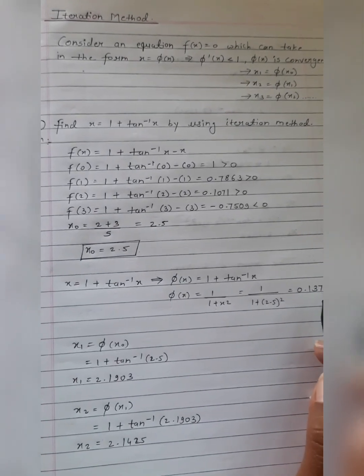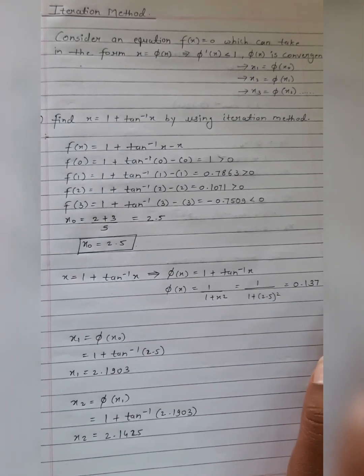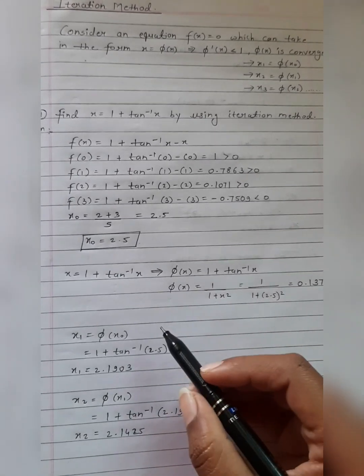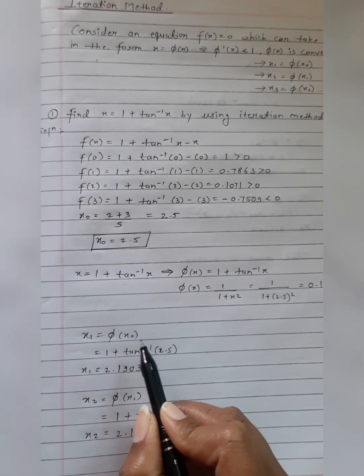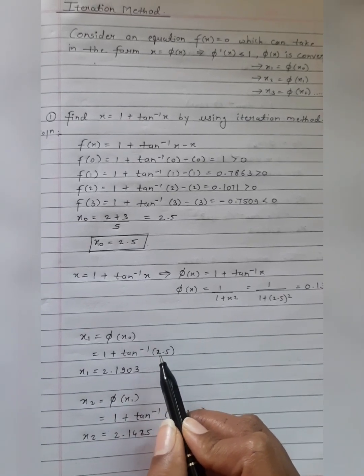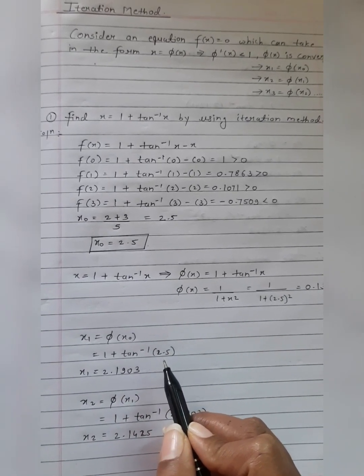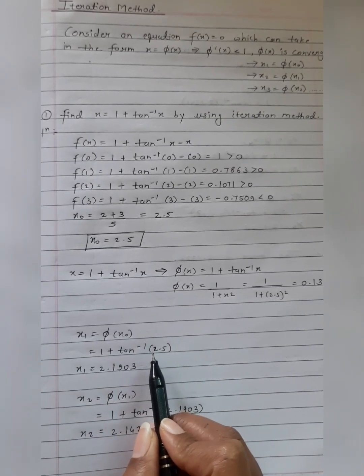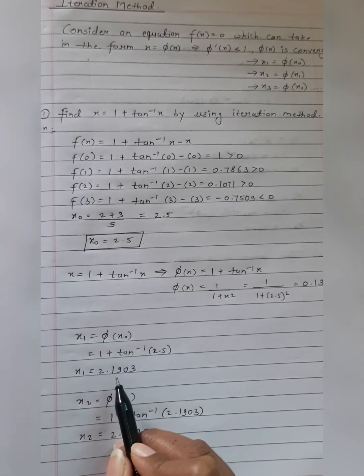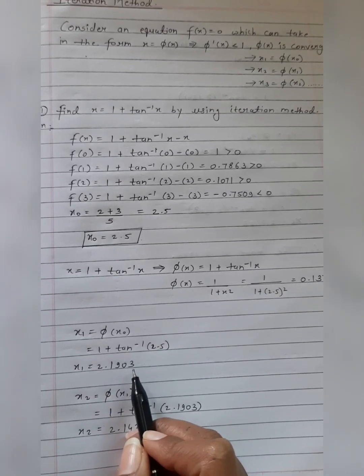So it is less than 1, it is convergent. So iteration takes place like this: x1 equals phi of x0. We substitute the x0 value in this phi of x equation, that is 1 plus tan inverse of 2.5. So x1 equals 2.1903.